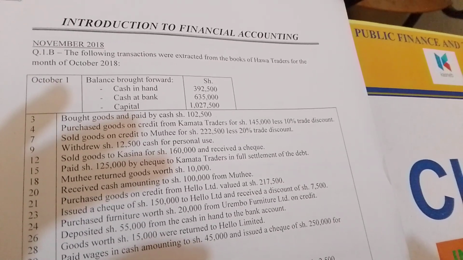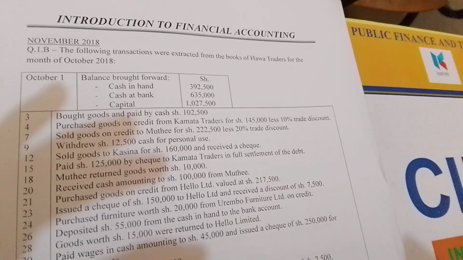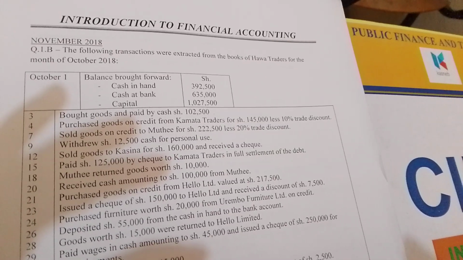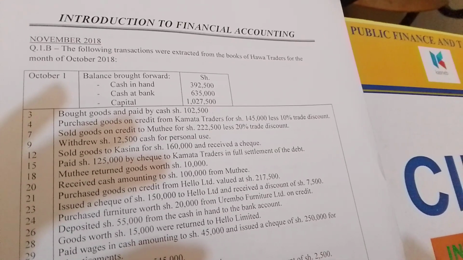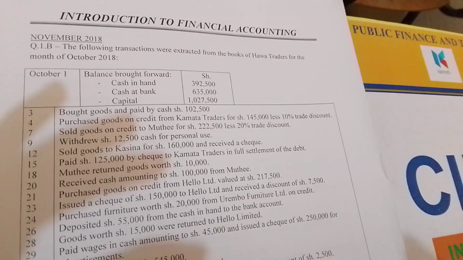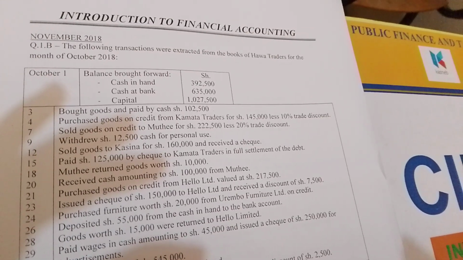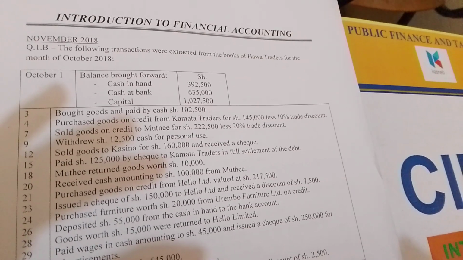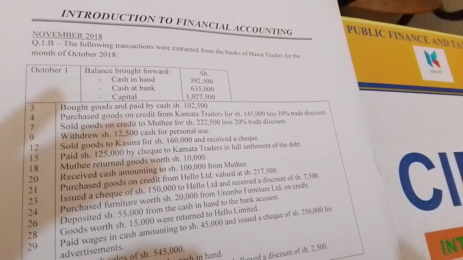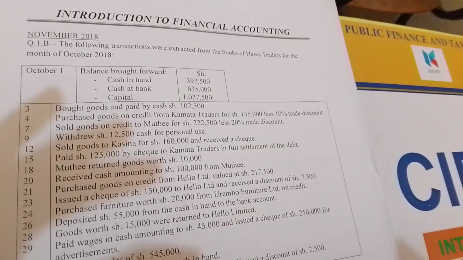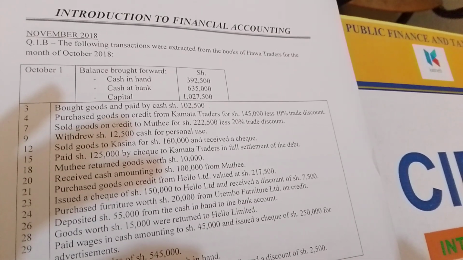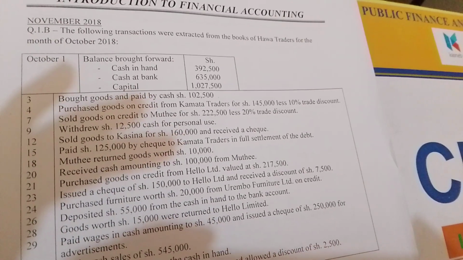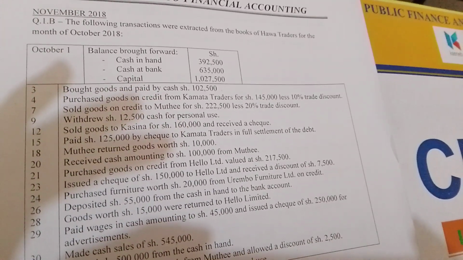question 1B. The following transactions were extracted from the books of our traders for the month of October 2018. Balance brought forward, we have cash in hand 392,500, cash at bank 635,000. The total gives us 1,027,500, and that was the capital. Now let's see the transactions.